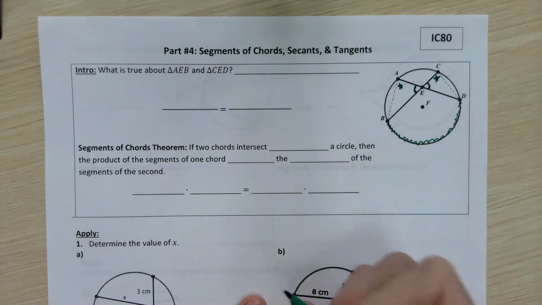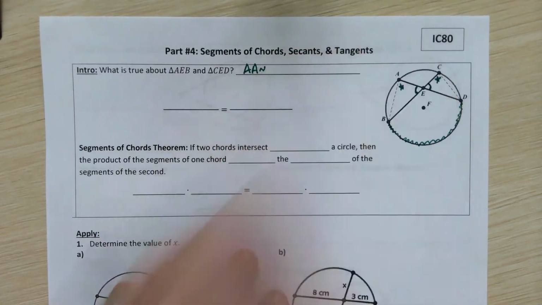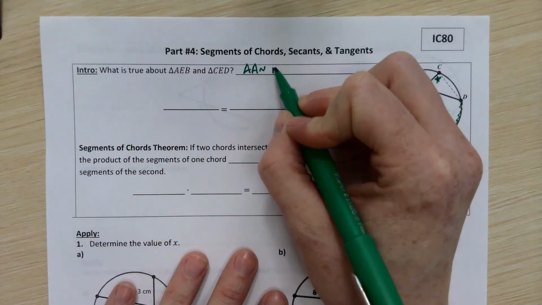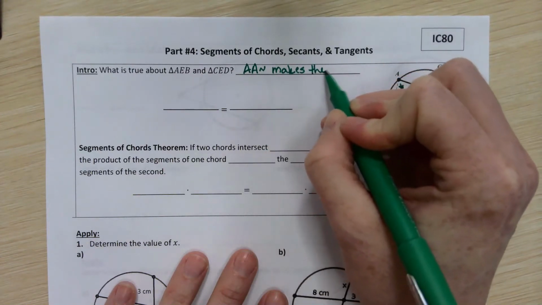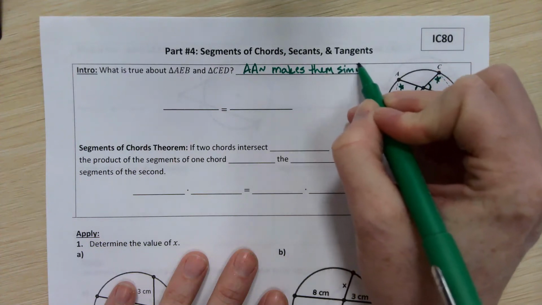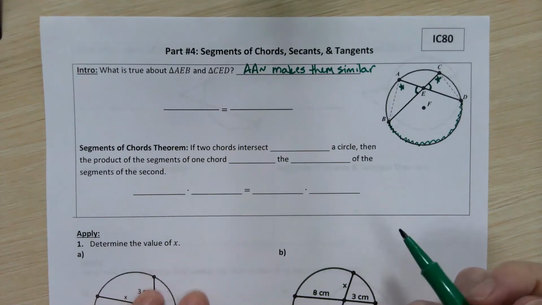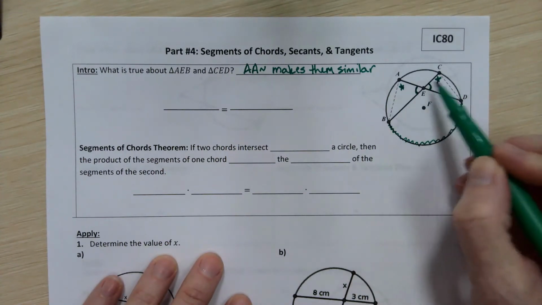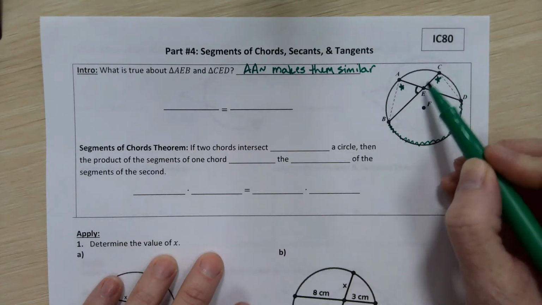Back at the beginning of first semester, we learned about angle, angle similarity. And so these triangles are similar. Angle, angle similarity makes them similar. Now, it has been a while since we've talked about similar triangles, so as a reminder, when triangles are similar, corresponding angles are congruent, but corresponding sides are proportional.